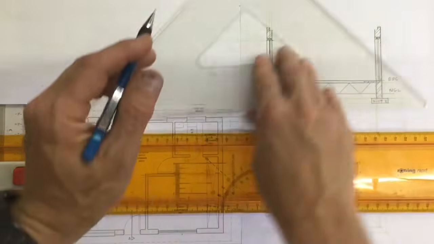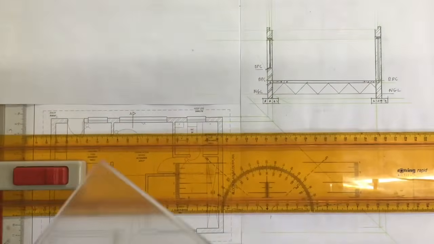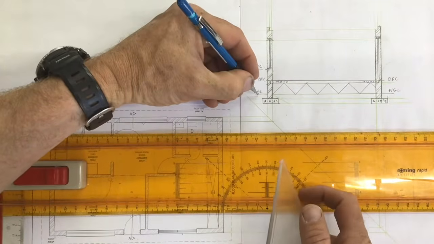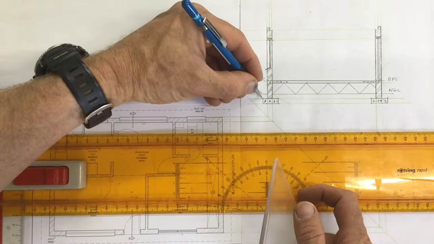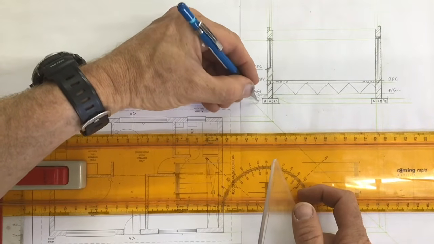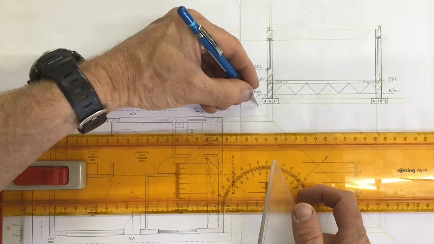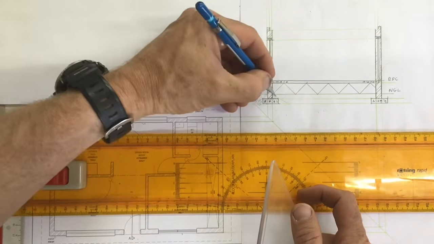Go, and down to there. Boom. Right, once we've done that, we need to put in the undisturbed earth. Three little lines that way, three little lines that way, and so on. Okay, same story over here.